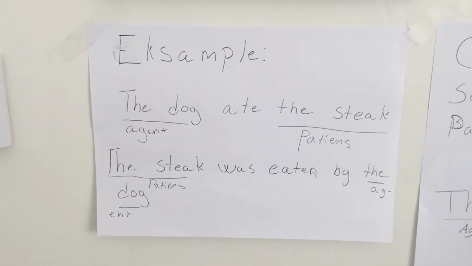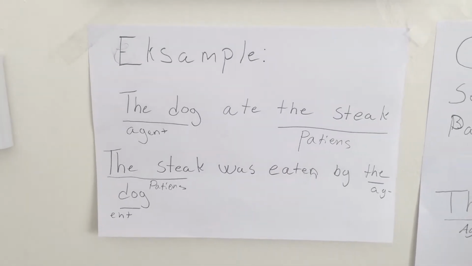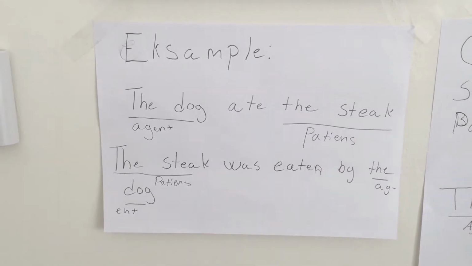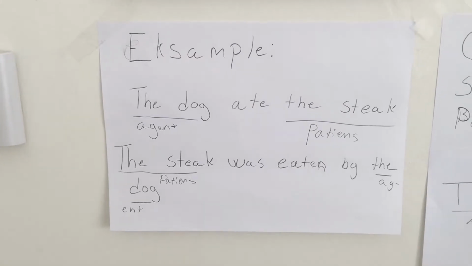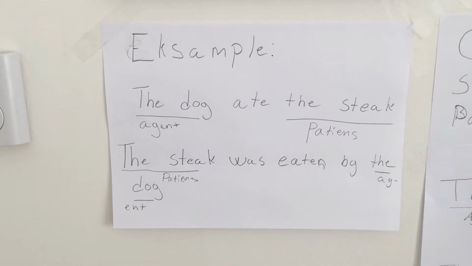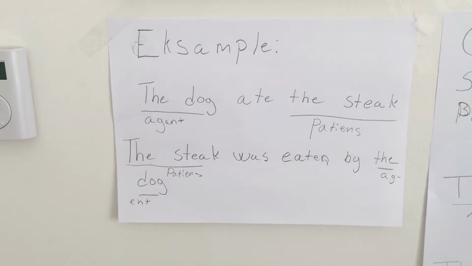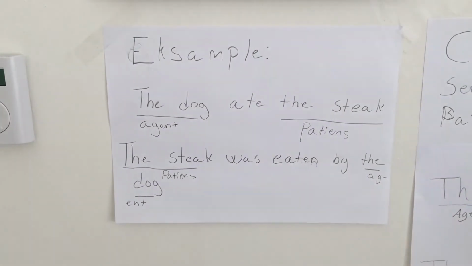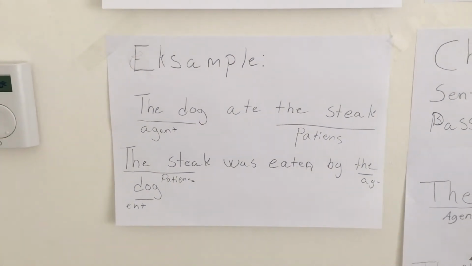You can really hear how ate is kind of straightforward. Then in the second sentence, where eaten, it's a more passive word. Another way to figure out if a sentence is in passive form is the usage of to be in a sentence. In the second sentence, was is present, and that is the supporting verb.